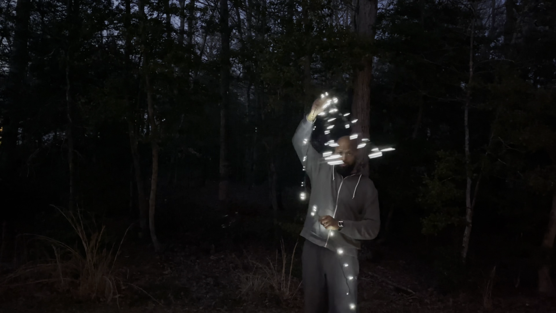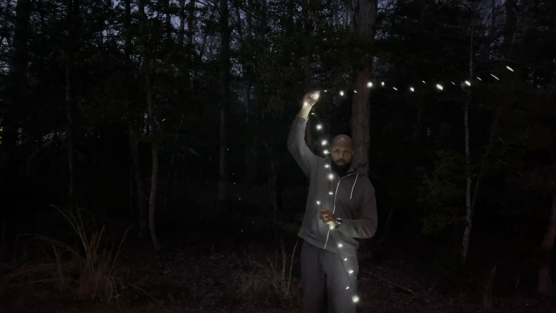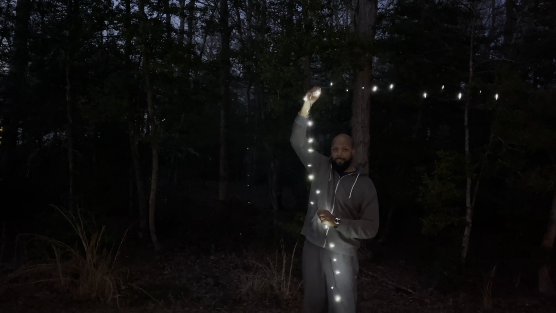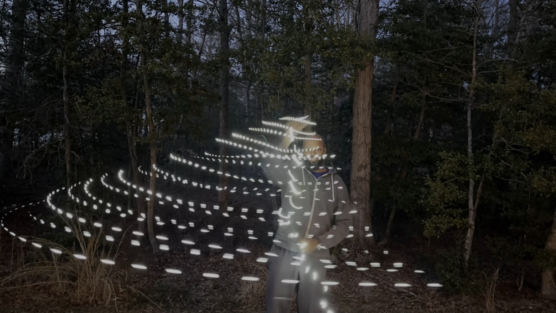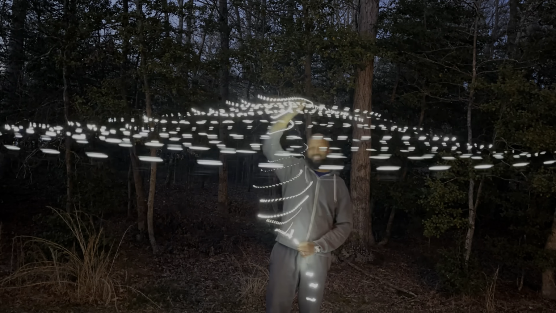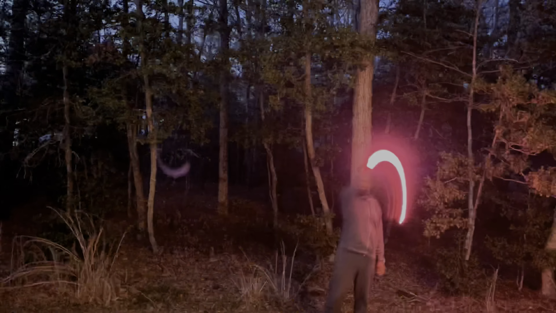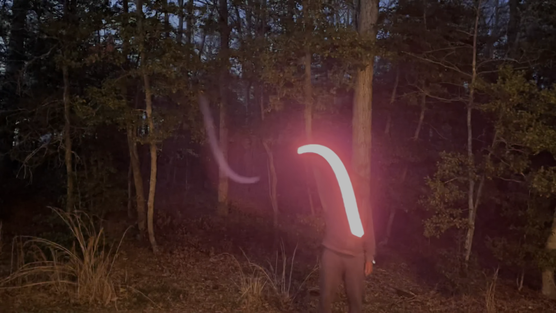To create the effect, first position your phone on the tripod, then move your light source in a pattern for as long as you can. Circles, wavy lines, whatever you like. My arm started to get tired, but I needed to keep going so that the motion would be captured in the time lapse. You can even spell things out like I tried to do here.